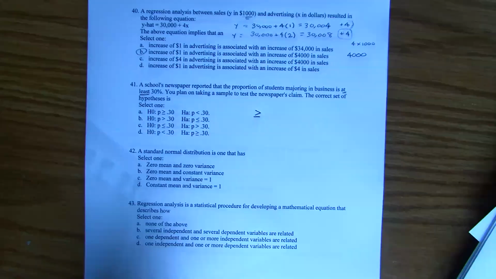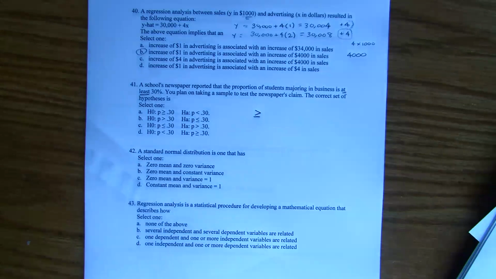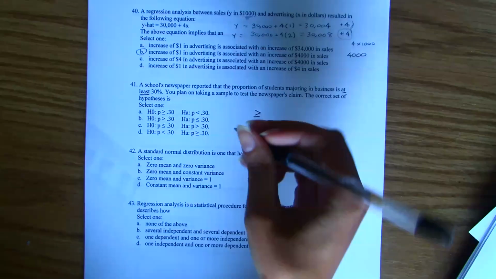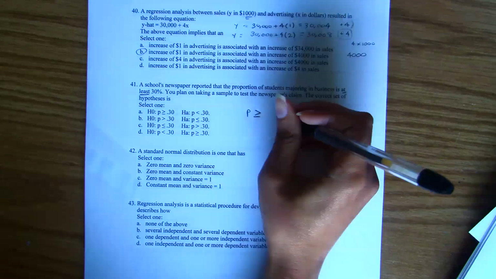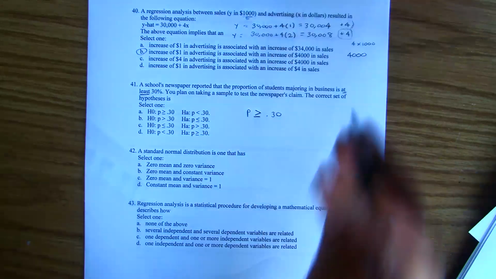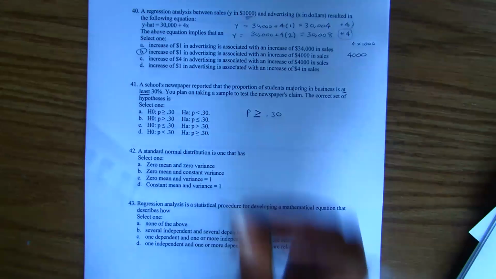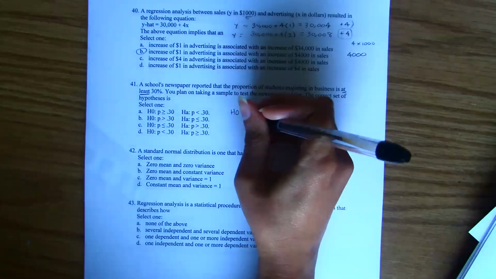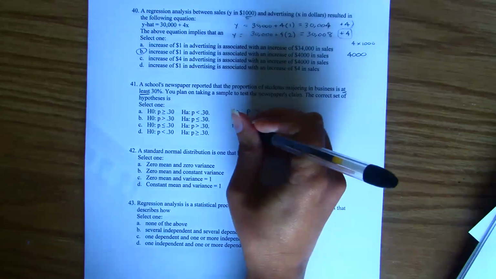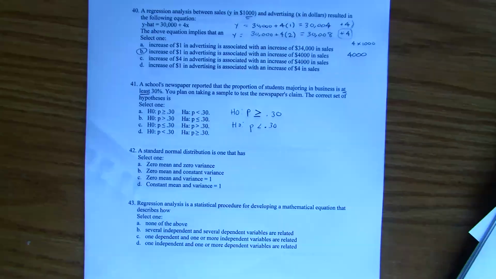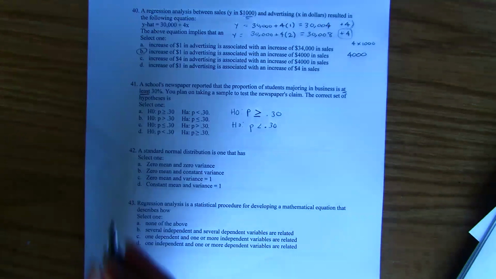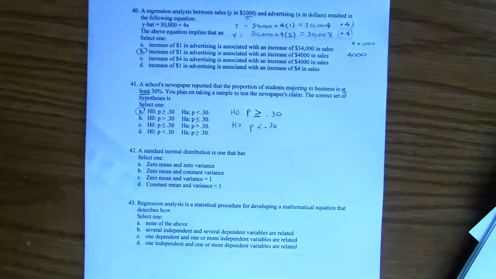So at least 30 means it includes 30 and it's more. So that's going to be P is greater than or equal to 30. Our null hypothesis is the one that has equals in it. So this is our null. And that would make our alternative P is less than 0.30. Okay, so that corresponds with the first answer choice here.